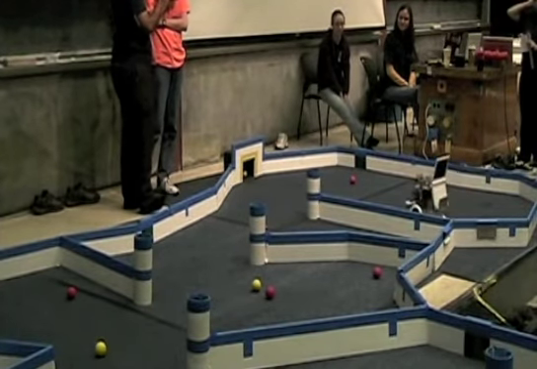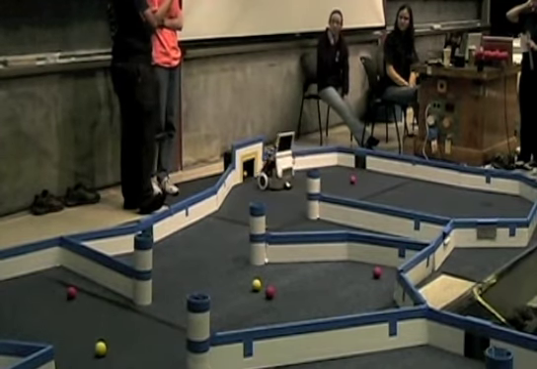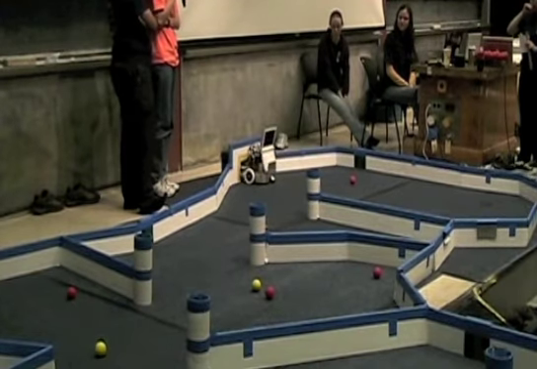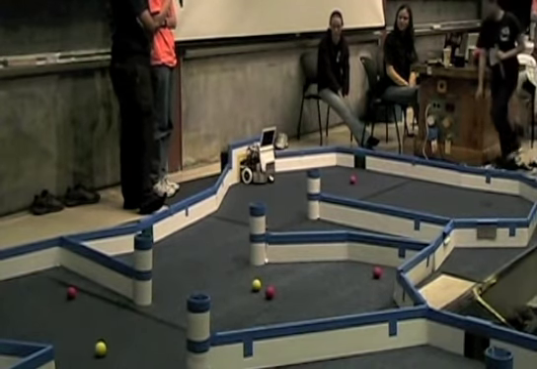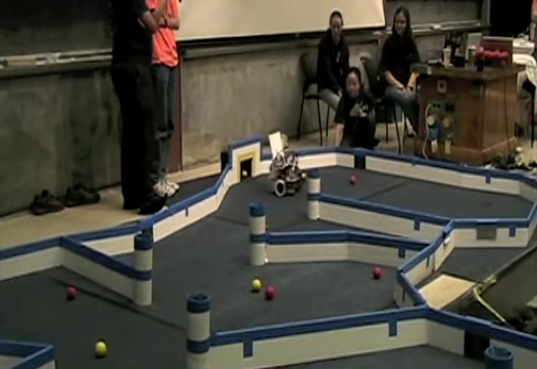So what sort of strategy does your robot have for monitoring the playing field? It actually controls based on the distance from the IRs.